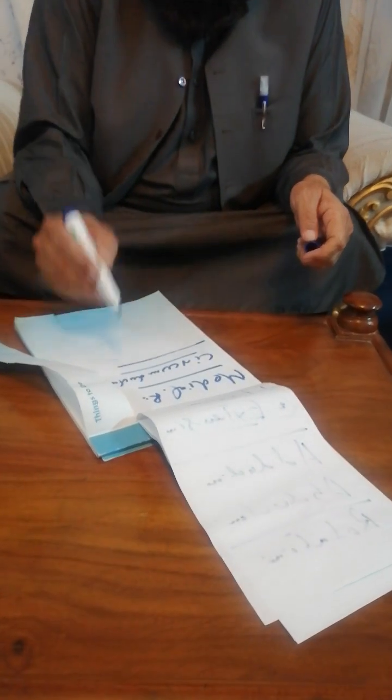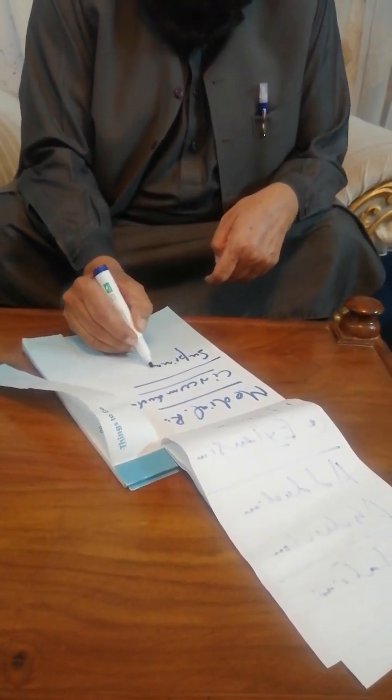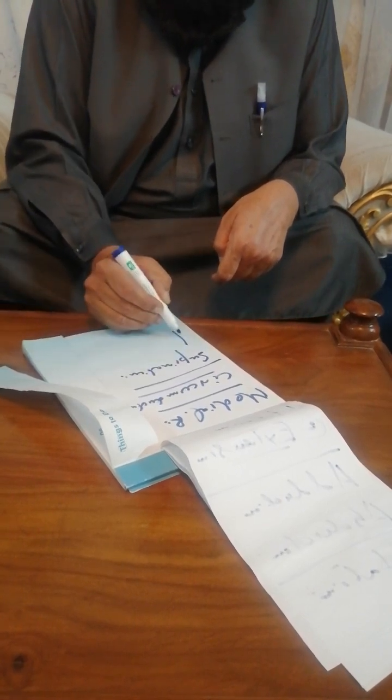Okay. And then the other term of movement is called supination and pronation.